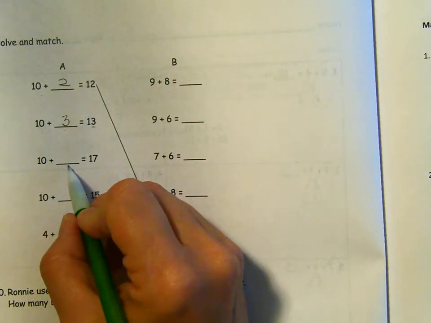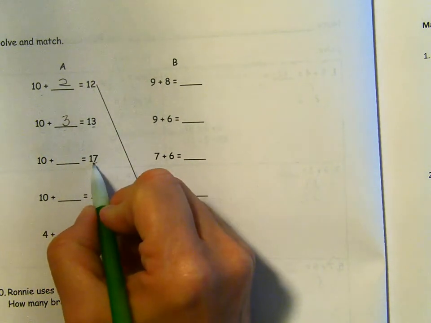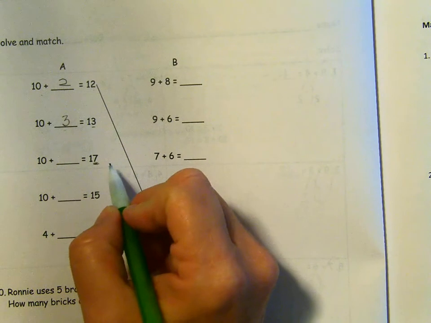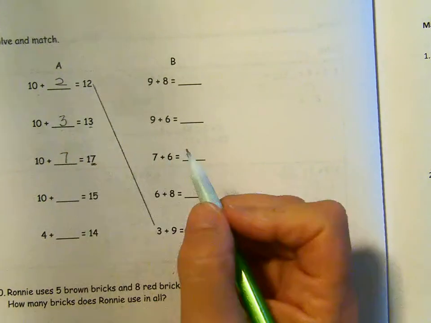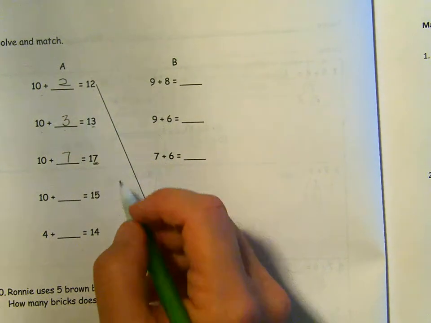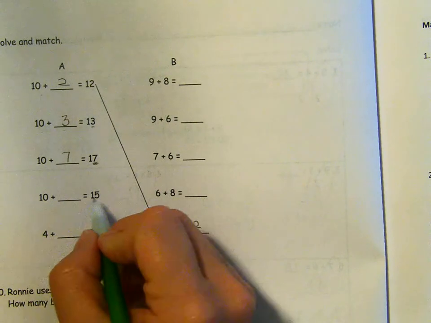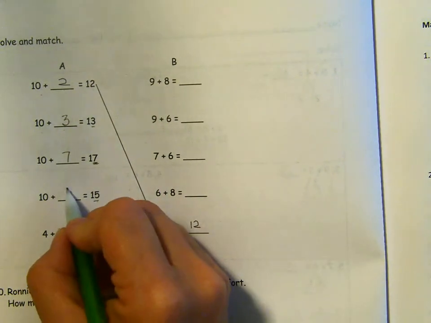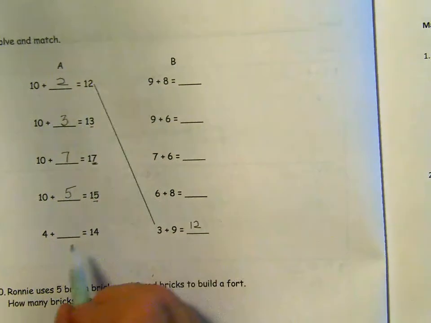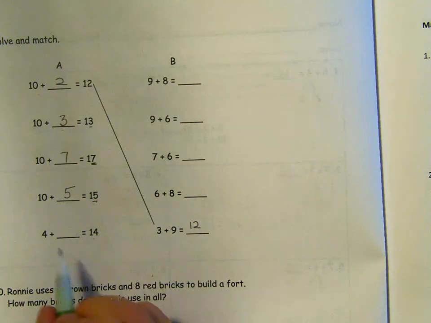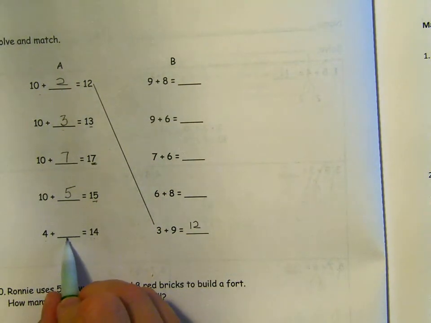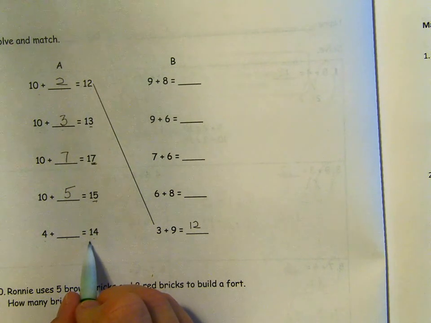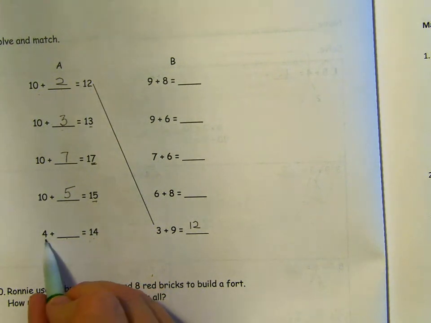Down here, 10 plus something is 17. There's our number. What is it? 10 plus 7 is 17. 10 plus something is 15. 10 plus 5. Now this one is different. 4 plus something is 14. Well, I have the 4.